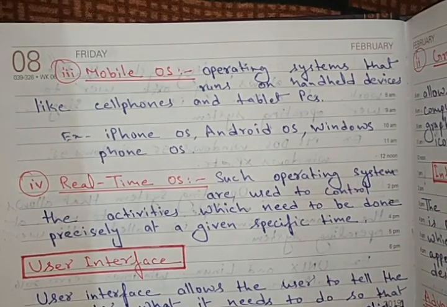The next operating system is the real-time operating system. Such operating systems are used to control activities which need to be done precisely at a given specific time. A real-time operating system is an operating system intended to serve real-time applications that process data as it comes in, typically without buffer delay.